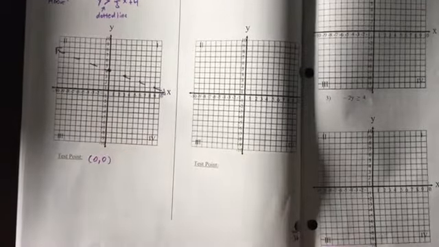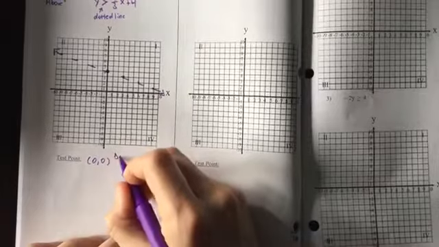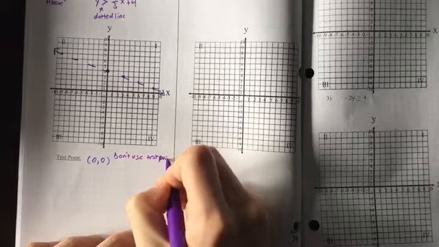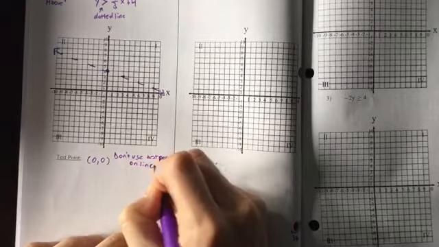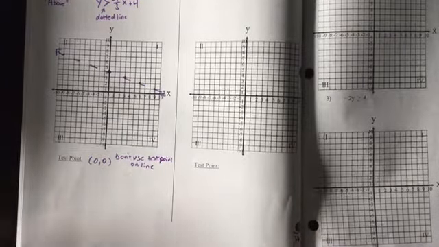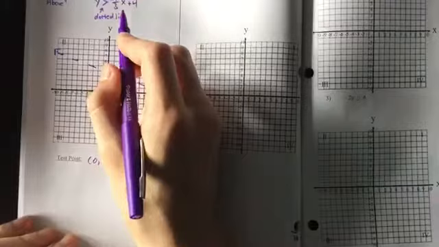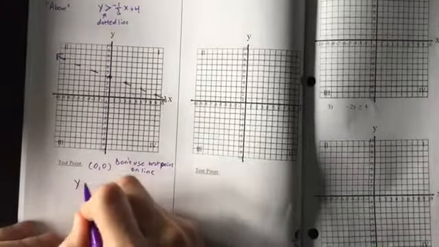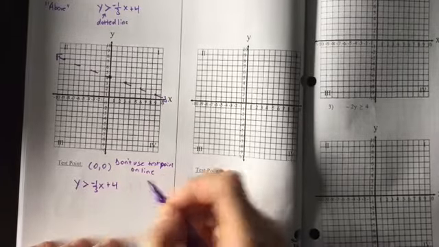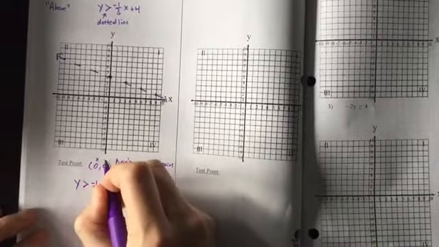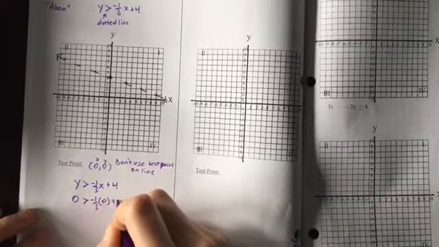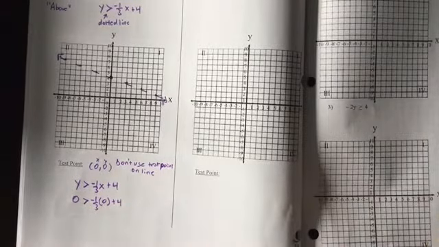You just cannot use a test point on the line. So don't use a test point on the line, because that would only reveal information about whether it should be solid or dotted and not whether it should be shaded. To use our test point, we're going to take our inequality from slope-intercept form. Okay, and that gives us an x and a y to substitute in. And we're going to see whether or not it's true, whether or not it's a solution.